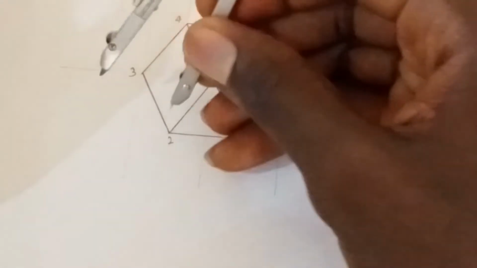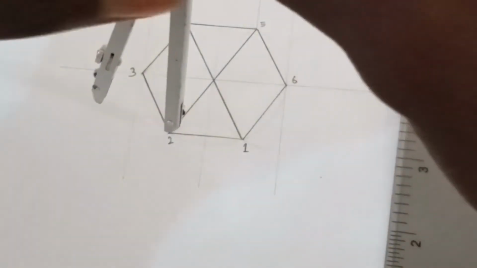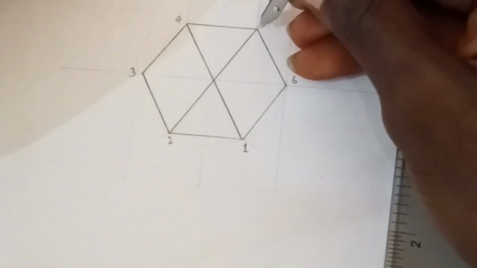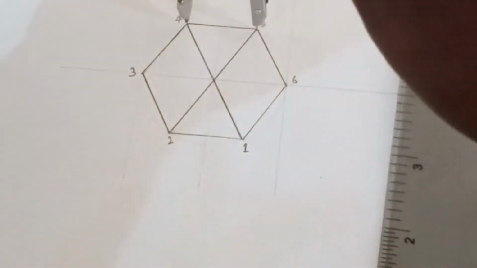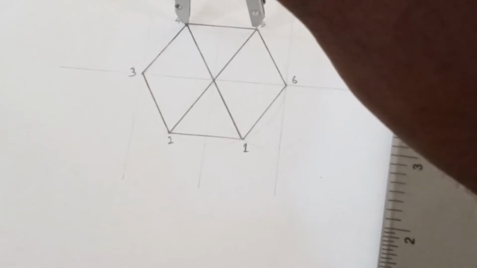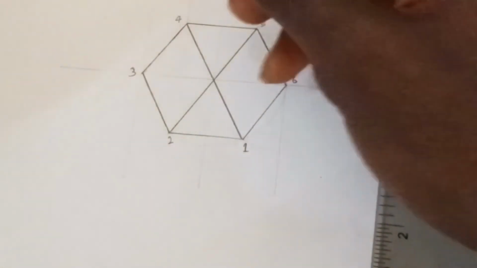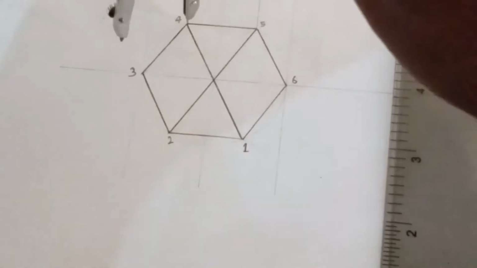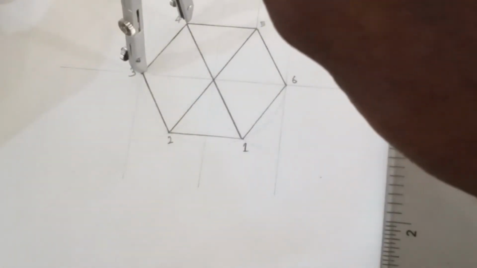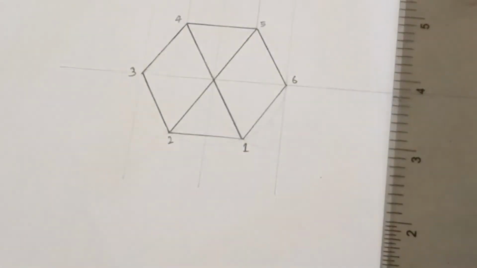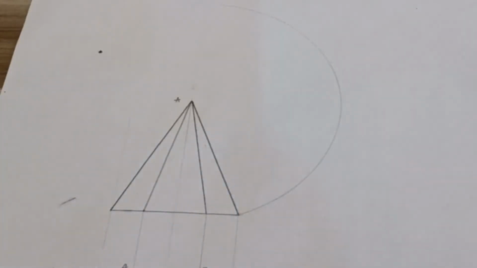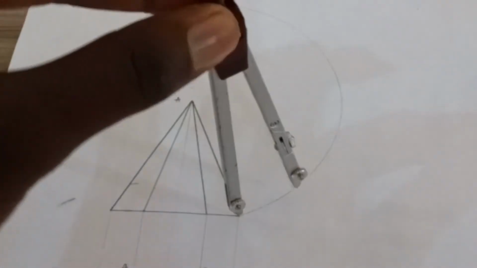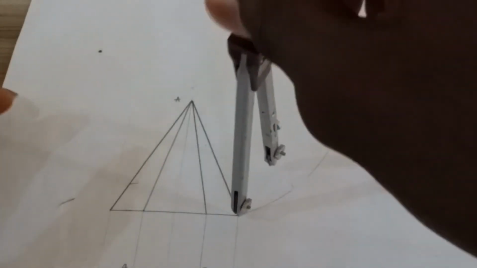Alright, so notice each side of the hexagon is 2.5 centimeters or 25 millimeters, which is correct, because when you have a base, when you have a circle of diameter 50 millimeters, the side of any polygon drawn inside has to be half of that diameter. Specifically, a hexagon, right? The side of the hexagon has to be half of the diameter of the circle used to make the hexagon.